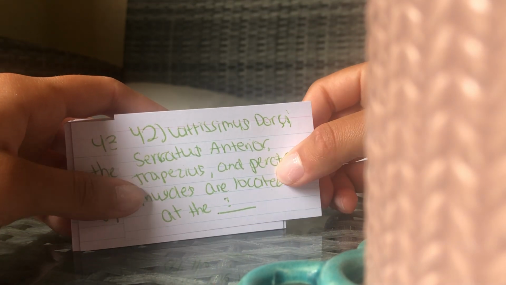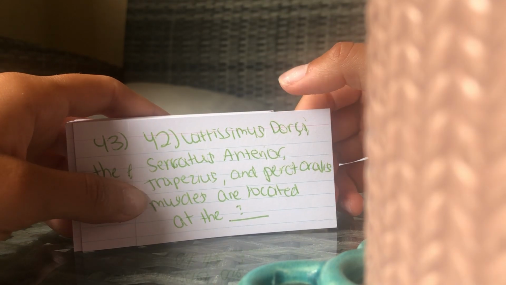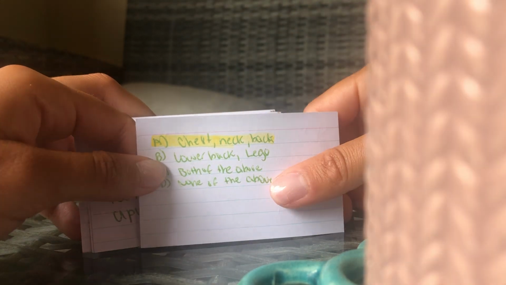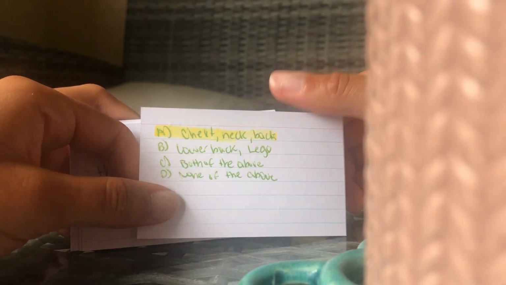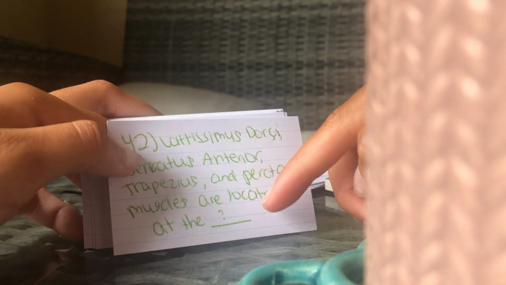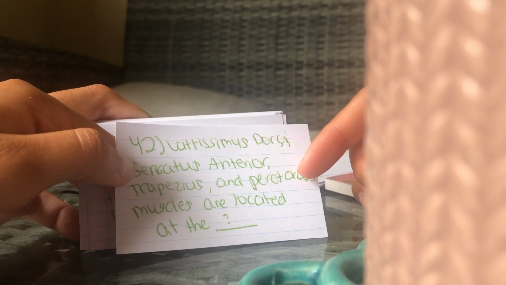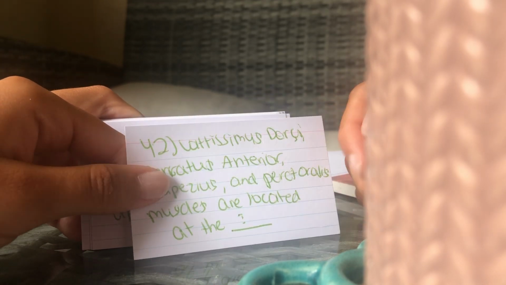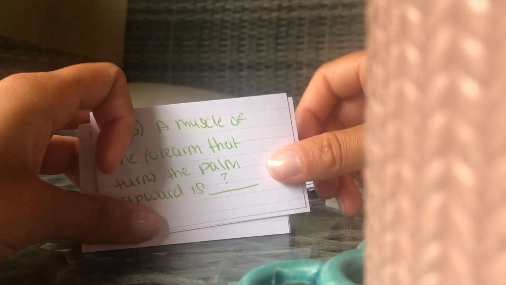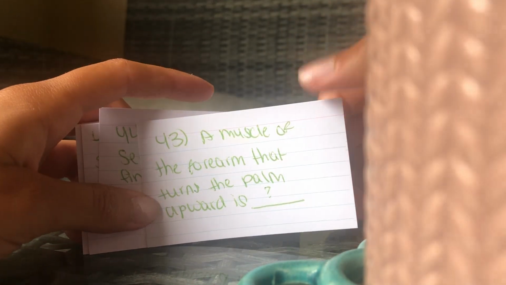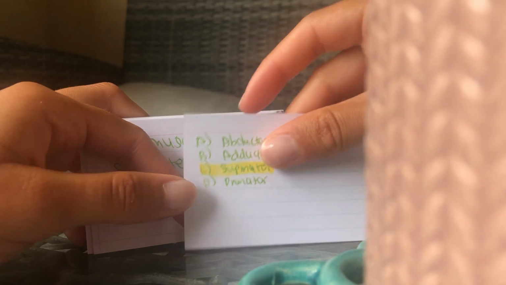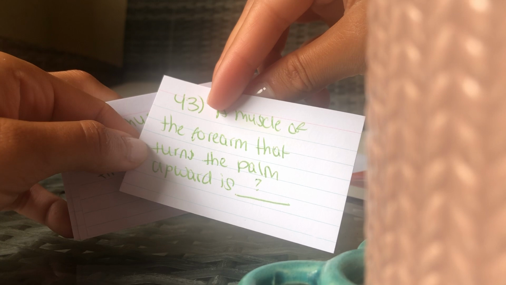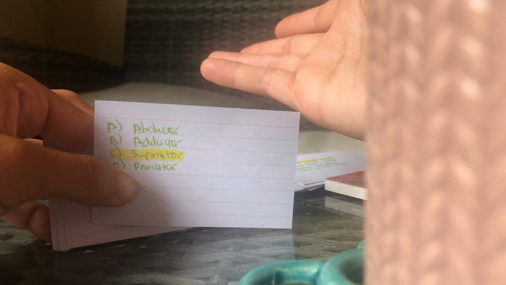Latissimus dorsi, serratus anterior, trapezius, and pectoralis muscles are located at the chest, neck, and back. That's what I was thinking, actually. Chest, neck, and back, because I remember this one, pectoralis, I think those are your pecs, like when guys have pecs, you know? So that's chest. A muscle of the forearm that turns the palm upward is called the supinator. So turns the palm upward. So supinator, like when you're saying sup.